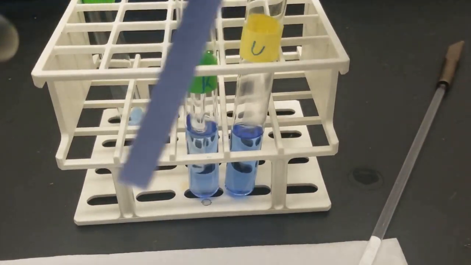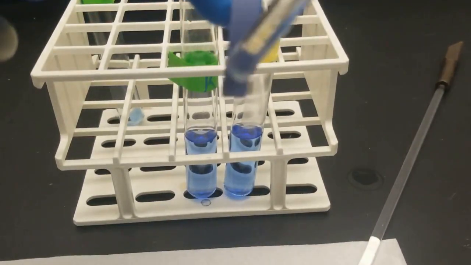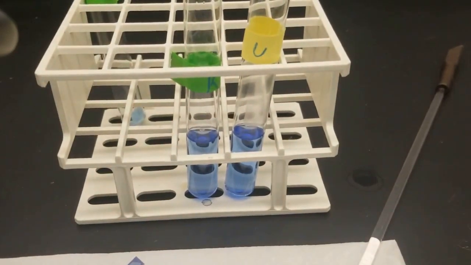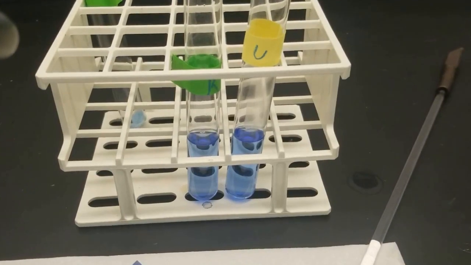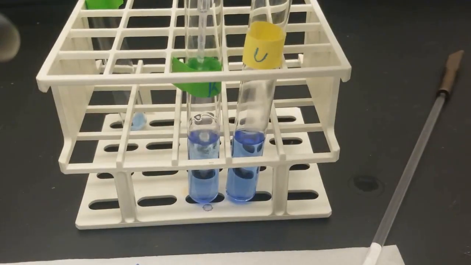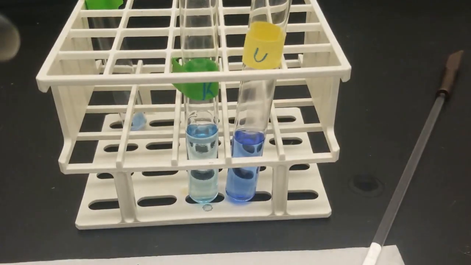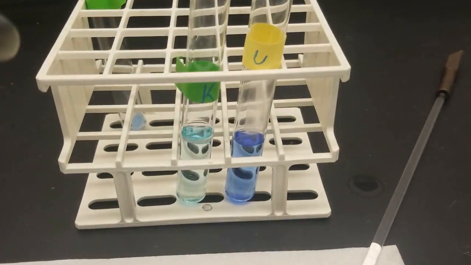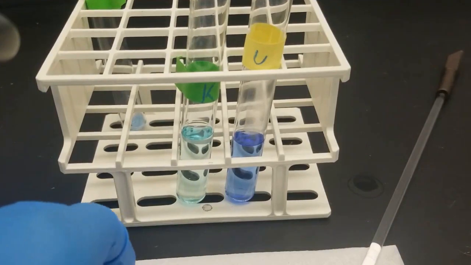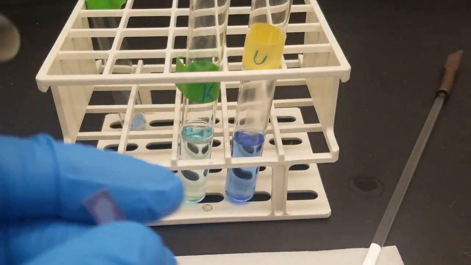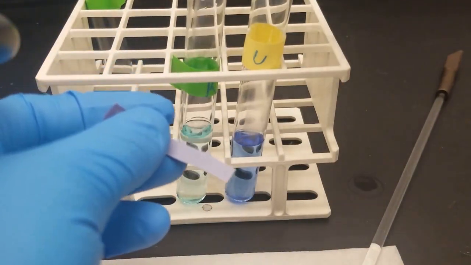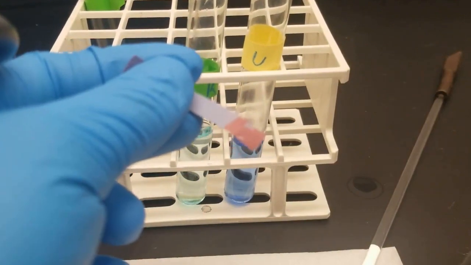Check with our litmus paper, see if it's acidic. See, not acidic yet. Probably added a bit too much of the ammonium hydroxide, so it's going to take a little bit, but whatever. You can see the blue color's kind of going away. Probably means it's good enough. Yeah, you can see acidic.